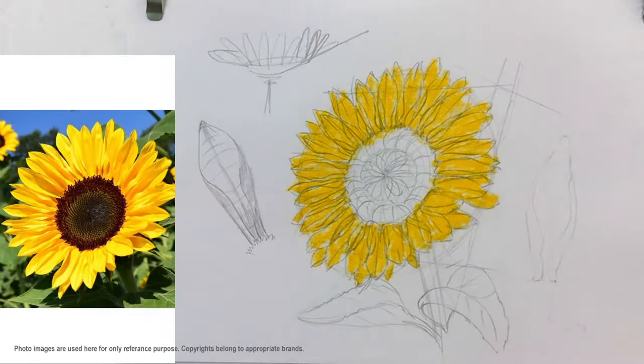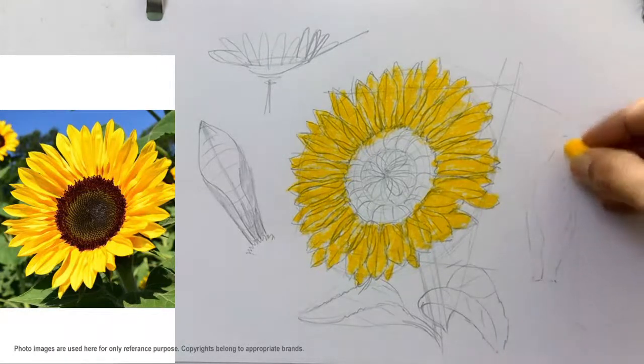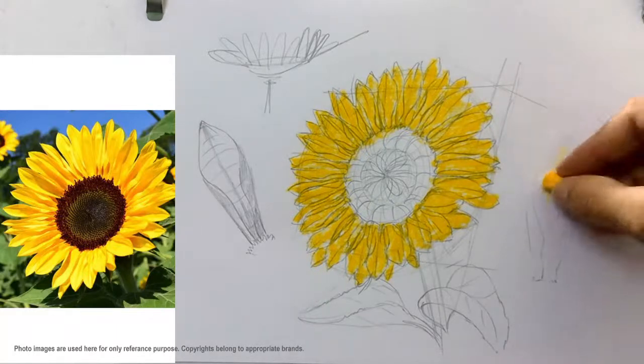So if this is your petal, you can just lighten up these outlines, and you can start with the lighter shade. So I can see the lighter shade here.